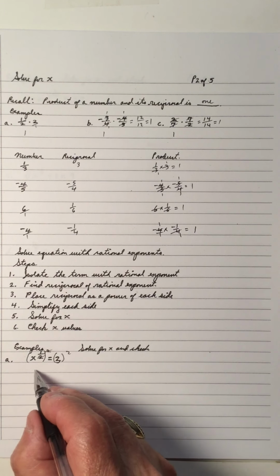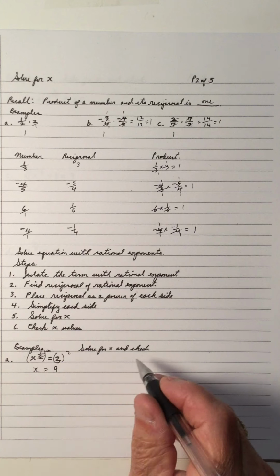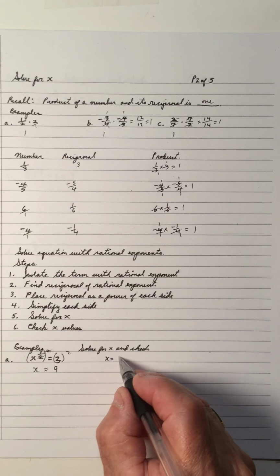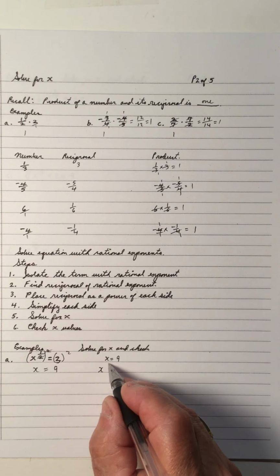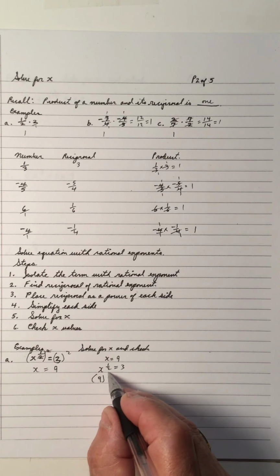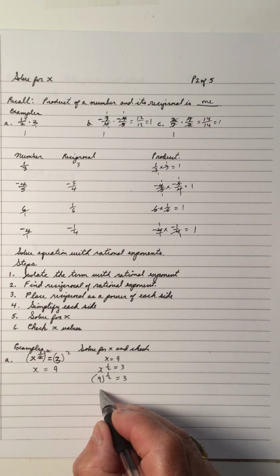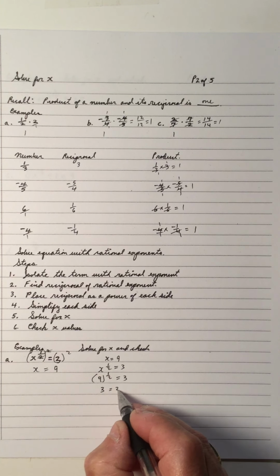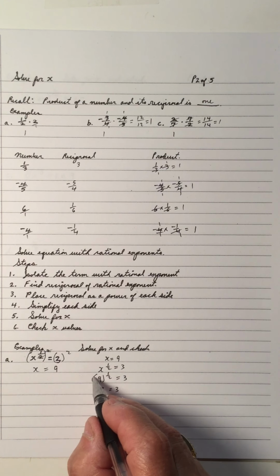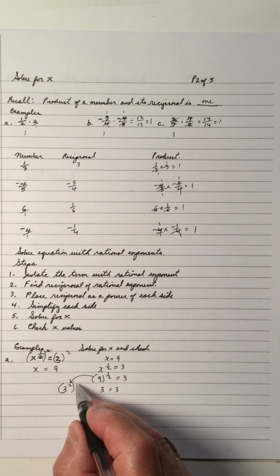The 2's cancel, so we get x to the 1. 3 squared is 9, so x equals 9. Now we check it: x to the 1/2 equals 3. Subbing the 9 in, square root of 9 is 3. 3 equals 3.